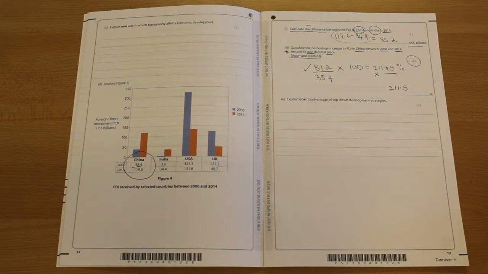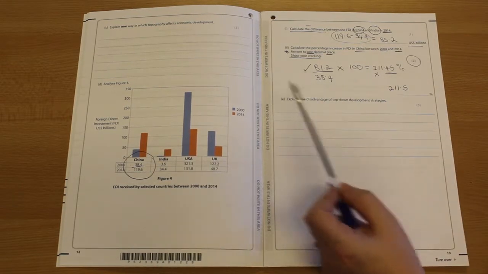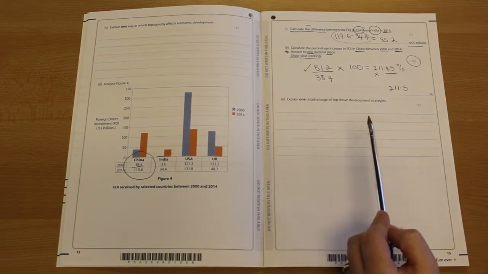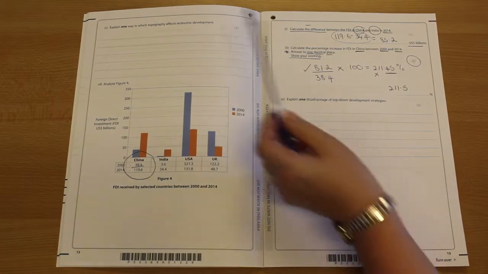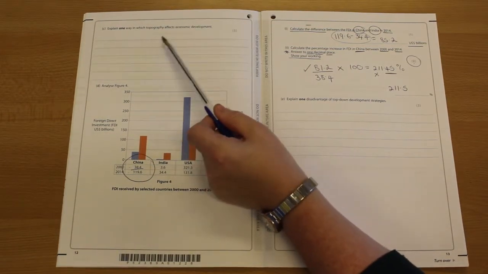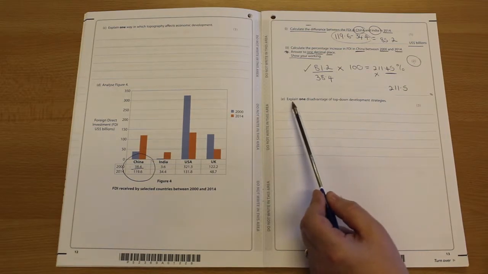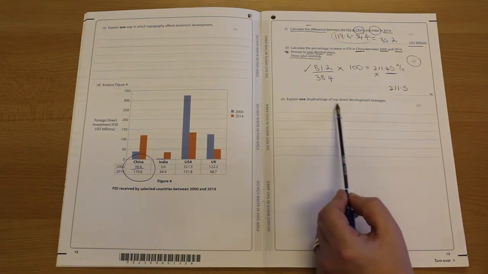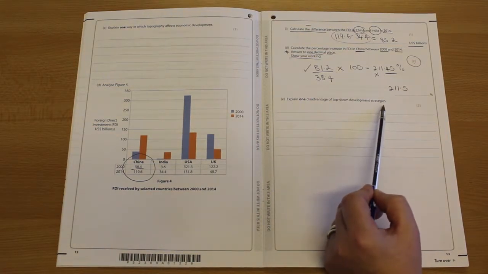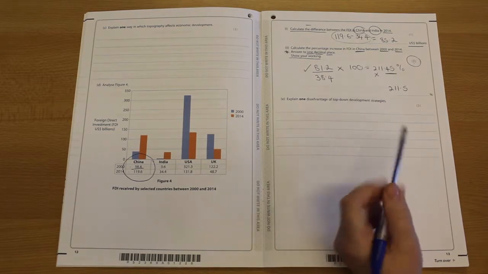The first example that I want to show you is a 3-mark question. And very often they follow a really similar pattern: explain one or describe one. On this page here, you've got 2 examples of exactly the same style of question. You have explain one way in which topography affects economic development, and then over here you've got explain one disadvantage of top-down development strategies. They both carry 3 marks.